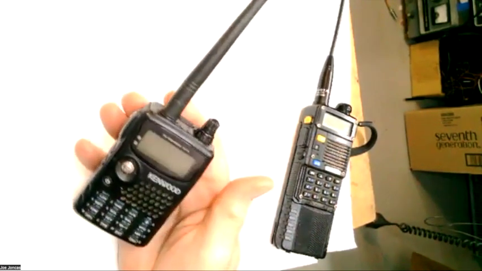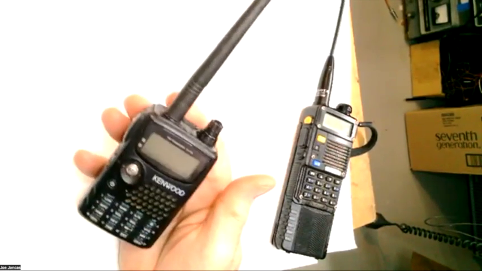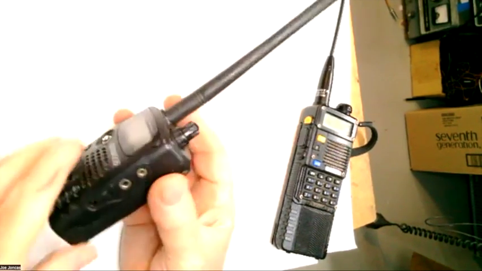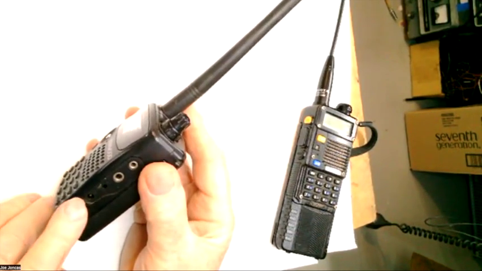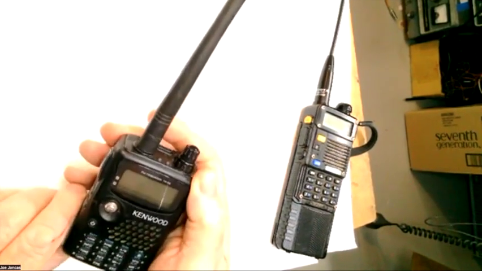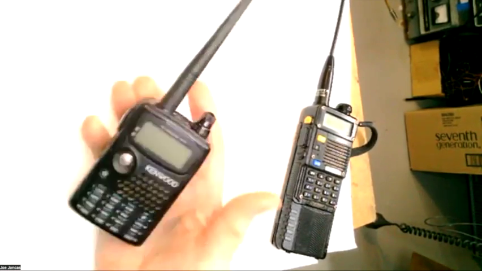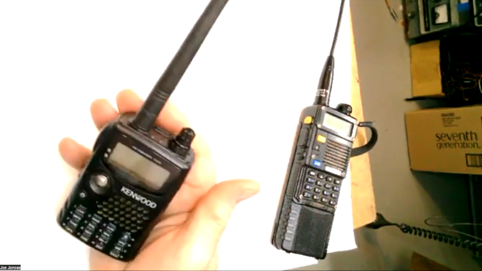I have talked to satellites using this radio. And I leave it in my Suburban. I have a plug here on the side that I hook up to the 12-volt DC, and it's always charged. So this radio is great, just this little tiny thing, and you can do so much with it.